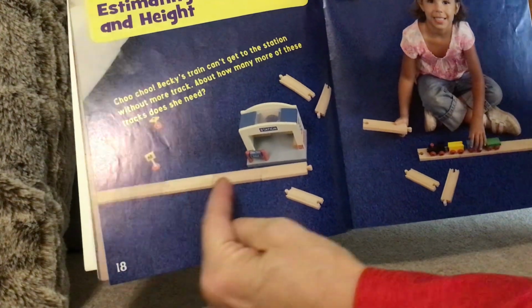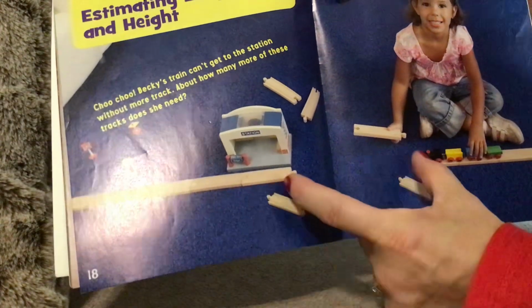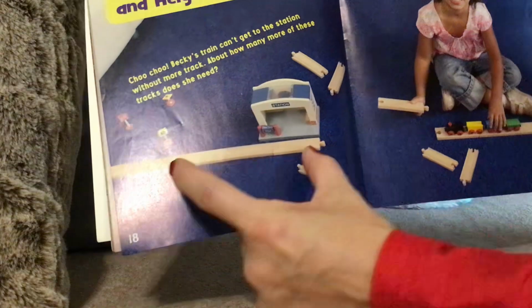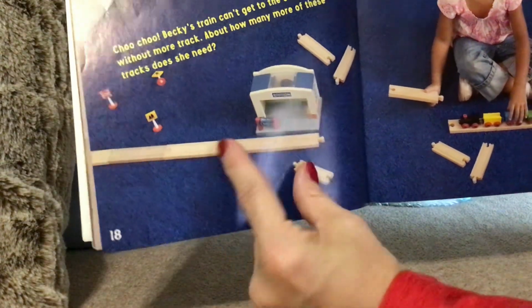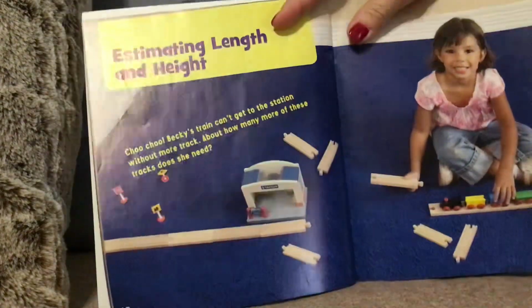Here's 1, here's 2, here's 3, here's 4. About how many? 1, 2, 3. About 3.